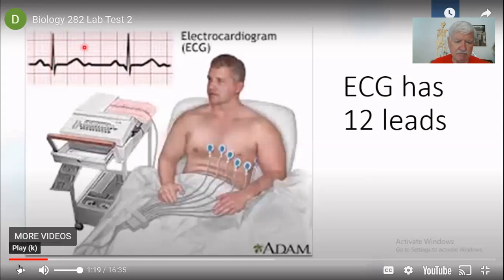What's its name? Here and right there. What is the name? This is number 3. What is the name of that particular part of the electrocardiogram tracing? That's number 3.